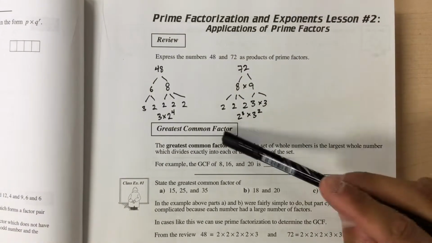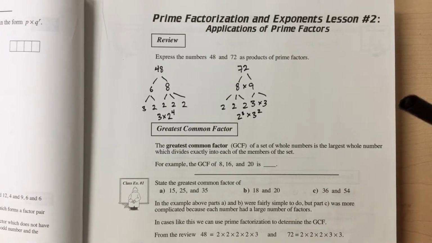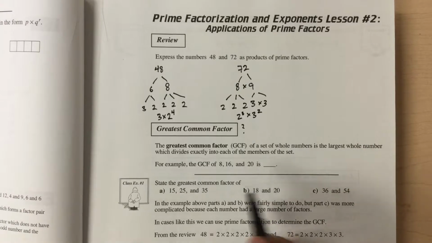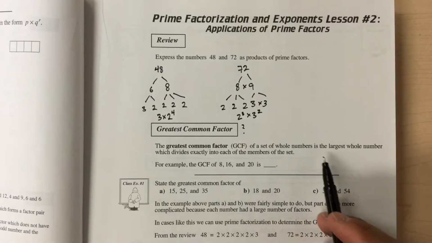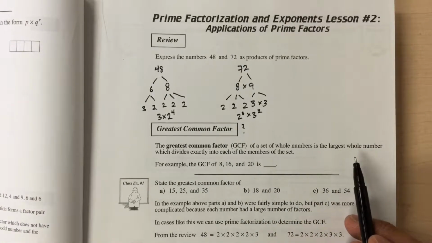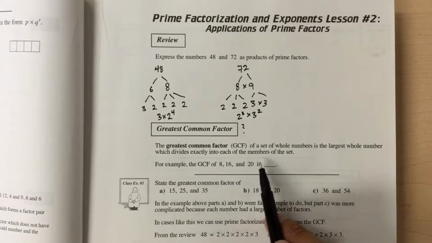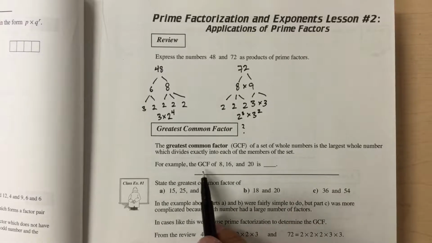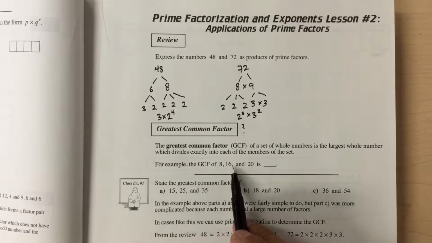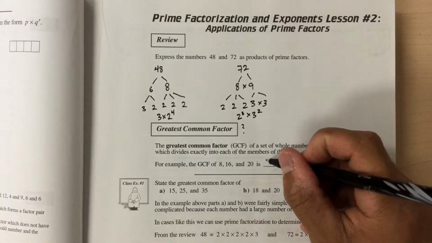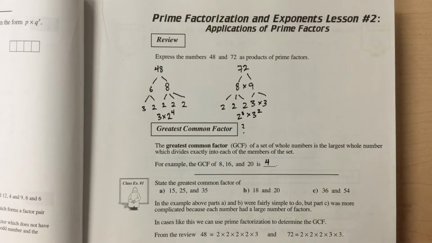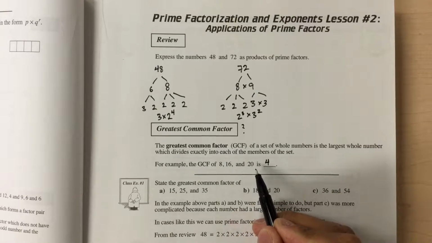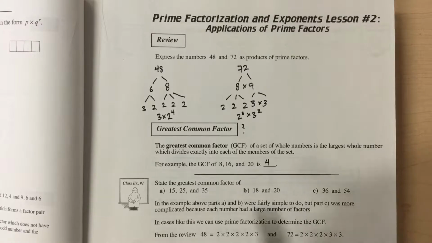This lesson, we're going to be looking at the greatest common factor. What is the greatest common factor? Well, the greatest common factor of a set of whole numbers is the largest whole number which divides exactly into each of the members of the set. So, for example, the greatest common factor of 8, 16, and 20 is 4. 4 goes into 8 twice, goes into 16 4 times, and goes into 20 5 times.